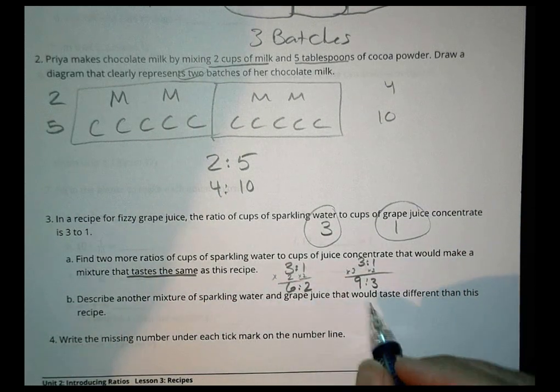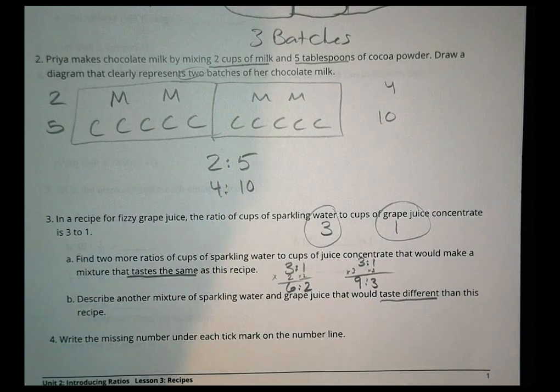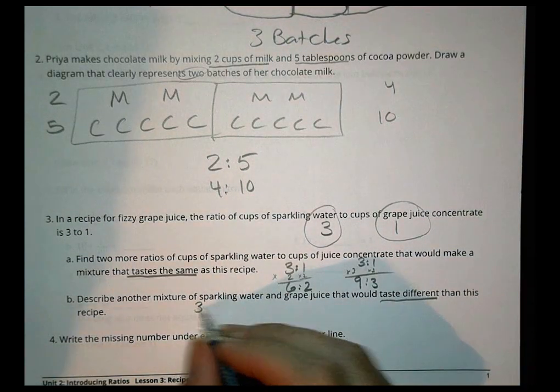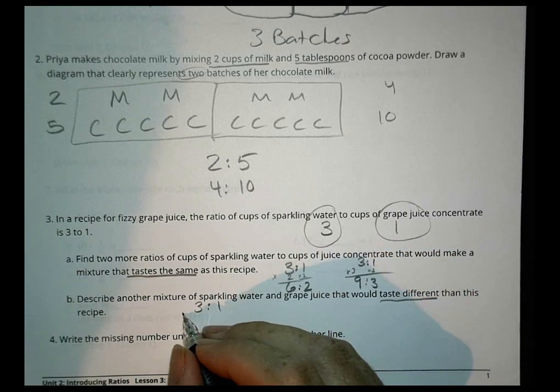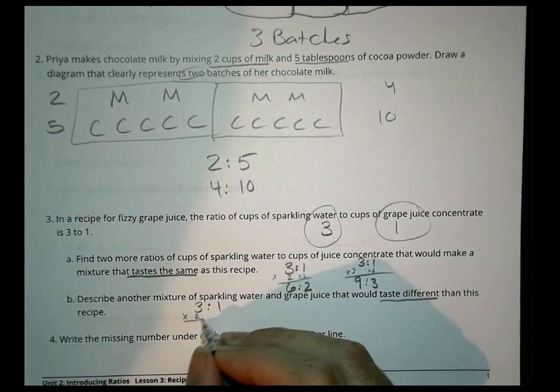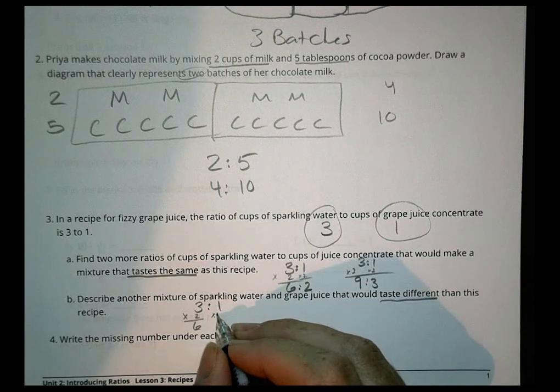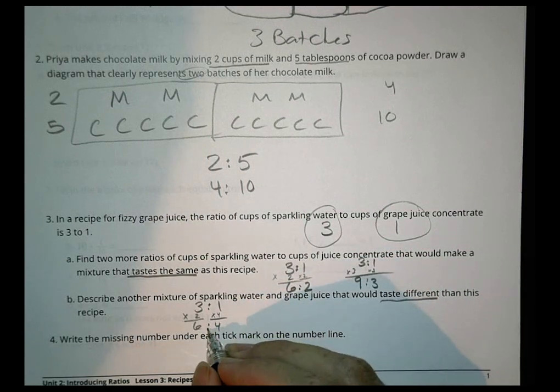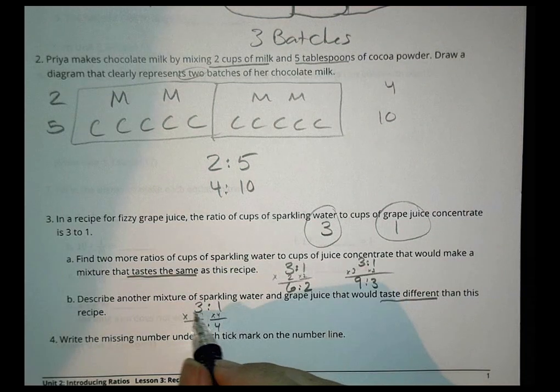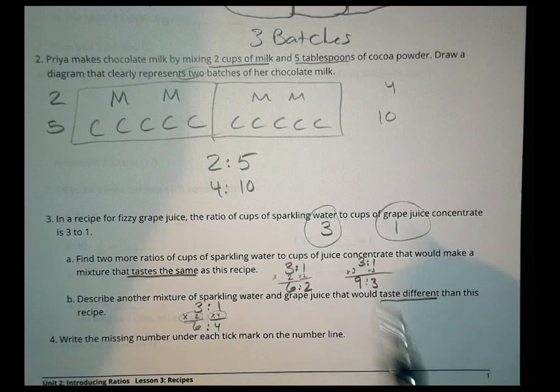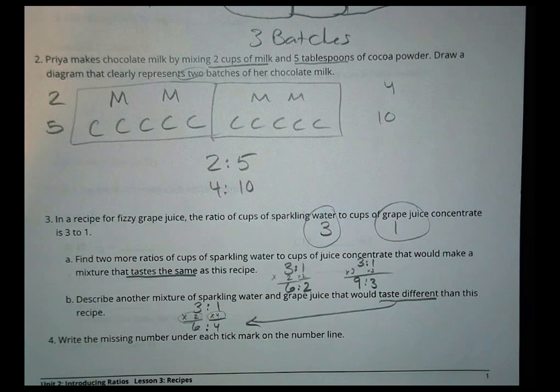Describe another mixture of sparkling water and grape juice that would taste different. To taste different, I can really do anything. I could start with 3 to 1 and double the sparkling water, and then quadruple the grape juice concentrate, so 6 to 4. Because I did something different to each ingredient, these are going to taste different. That's the key. It doesn't matter what the number was, just that I did something different to each. There are a million other possibilities for letter B right there.